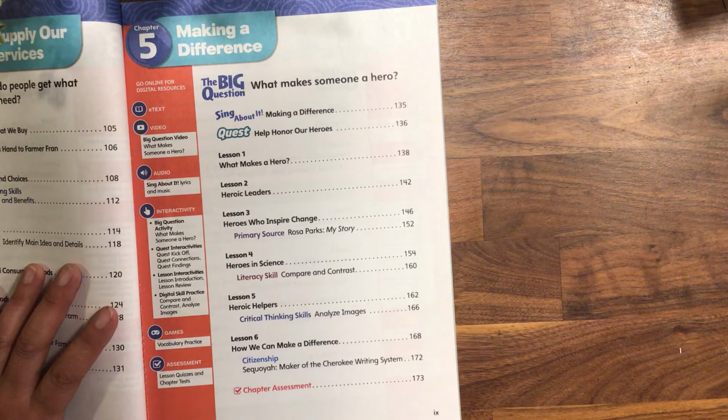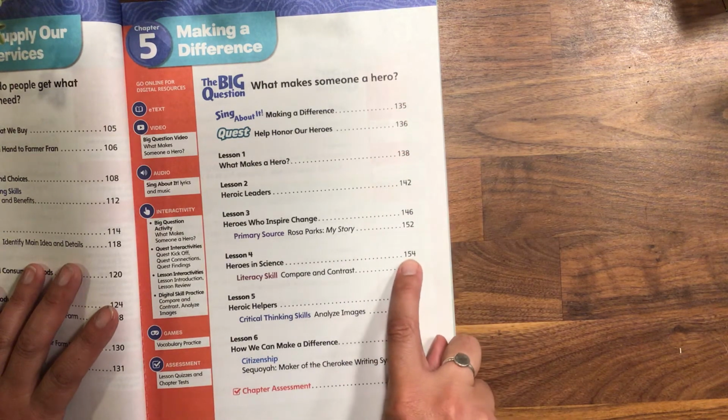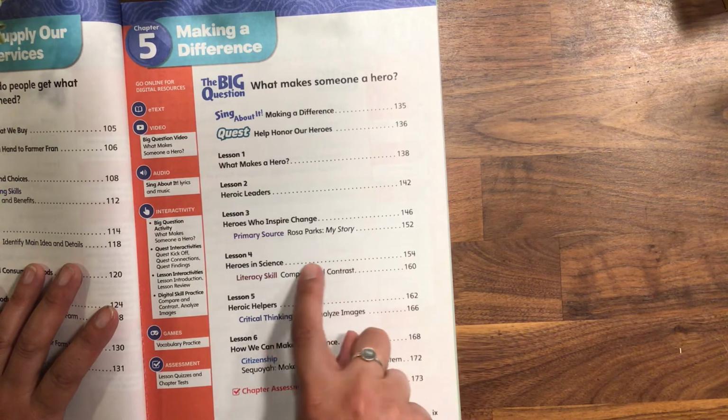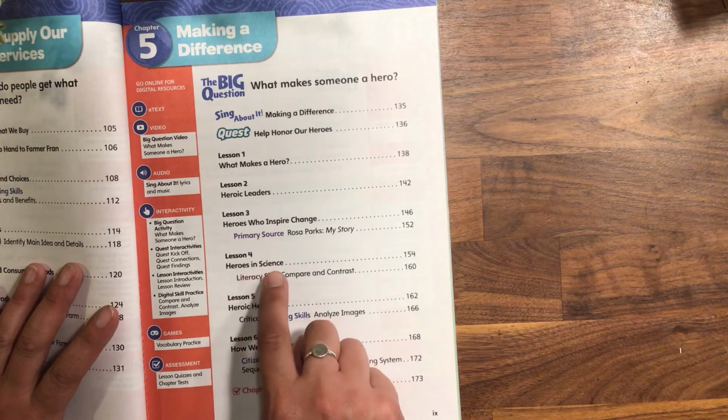Okay, new question. What would you learn about if you turn to page 154? Pause the video if you need to, and then unpause it when you're ready. Okay, in order to figure out what you would learn on page 154, you come down here and find that number, 154, and you take your finger back this time, heroes in science. So the answer to that question would be, you would learn about heroes in science.